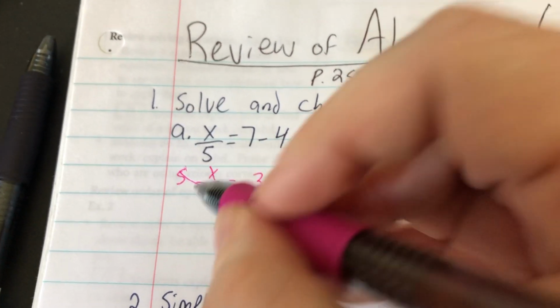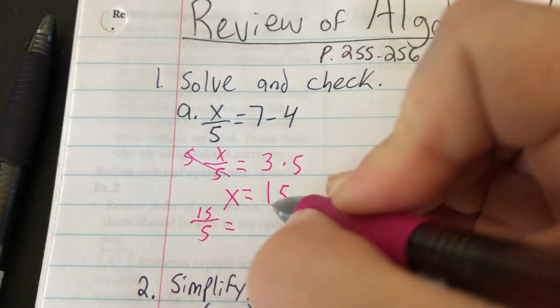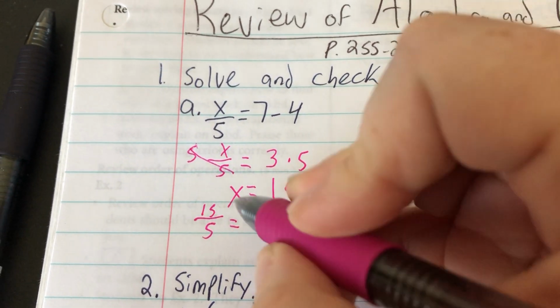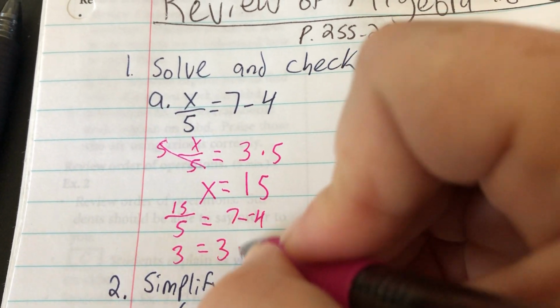To see if that works, put it back in the equation. 15 over 5 equals 7 minus 4. 15 divided by 5 is 3. 7 minus 4 is 3. It is correct.